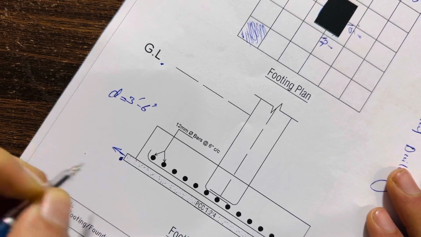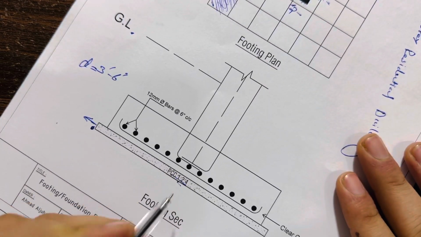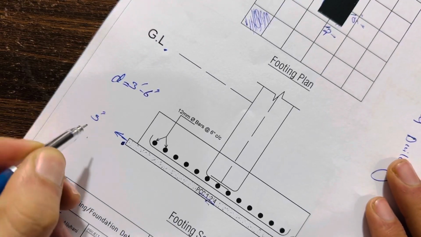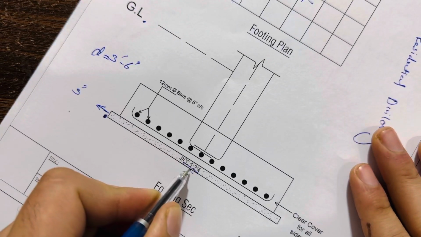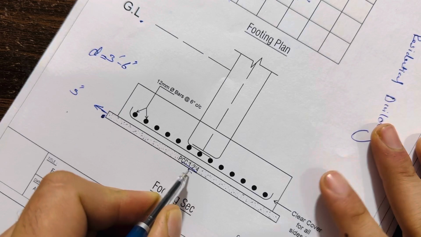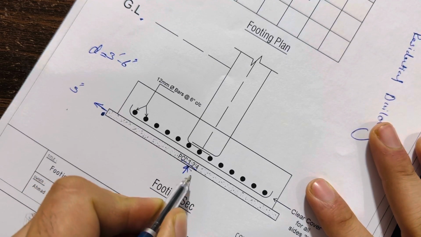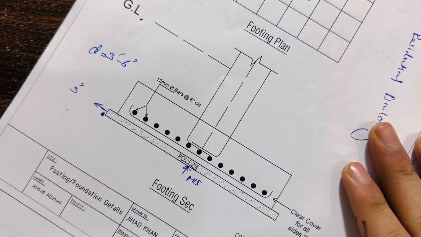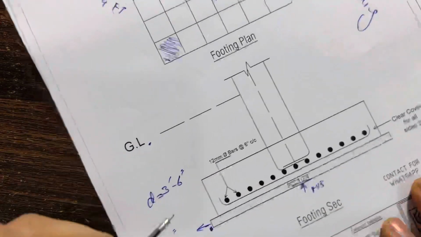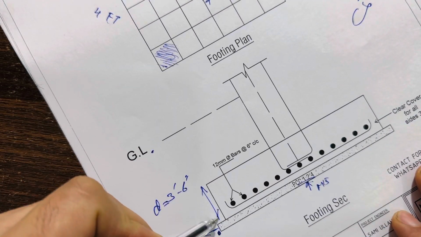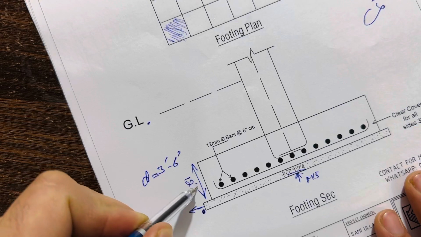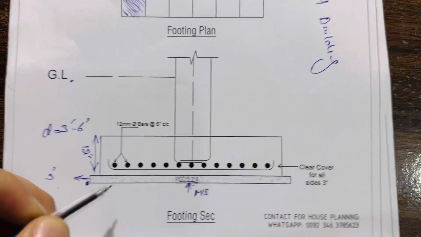Before starting steel reinforcement, we did PCC with a thickness of 3 inches. You can see the ratio was 1:4, which is M15 grade of concrete. Next, the bed depth after 3 inches is 12 inches. You can see this is the bed depth. At the bottom, you can see the steel reinforcement.